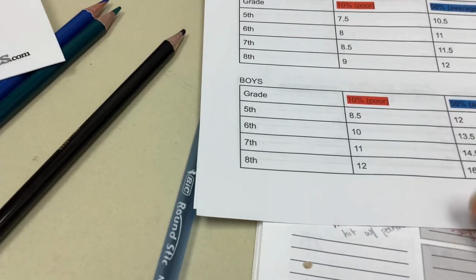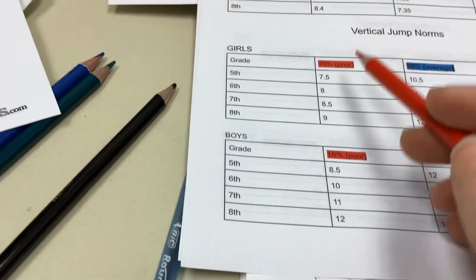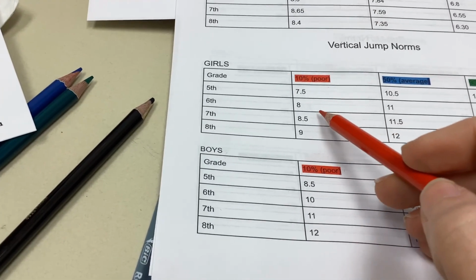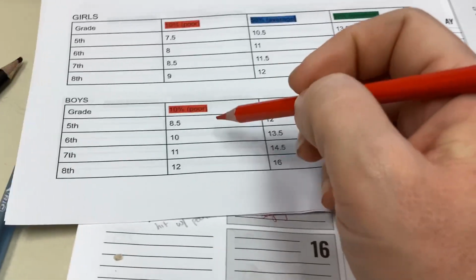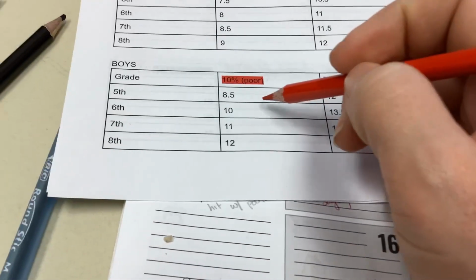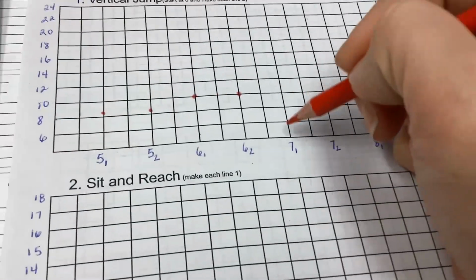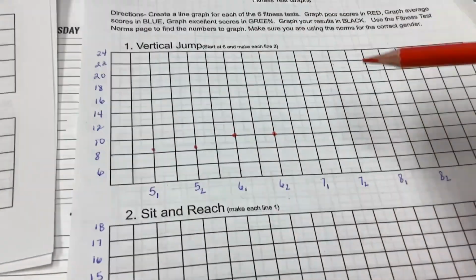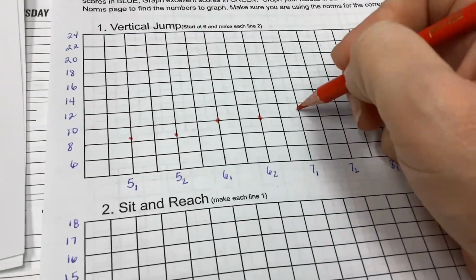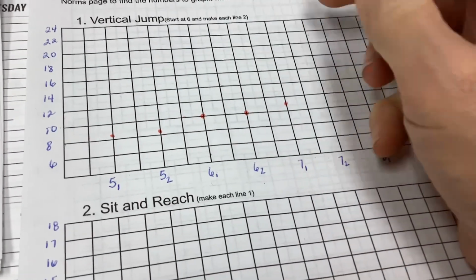Now we also have to make sure we're paying attention. So this is boys, right? And then this up here is girls. So make sure we're graphing girls and boys scores, right? Okay, so I'm graphing boys scores right now. 7th grade, it's 11. So we go back to our graph. We're going to find 7. And 11 is going to be right in the middle. So we go to our 7.1. And we're going right in the middle for all of 7th grade.